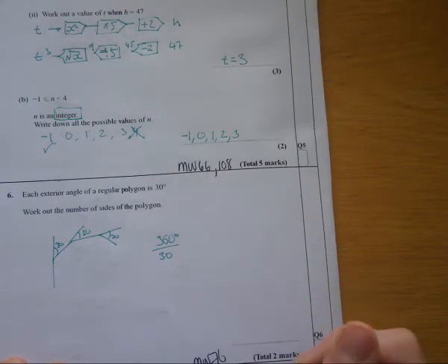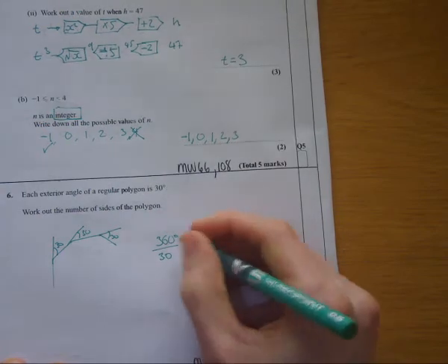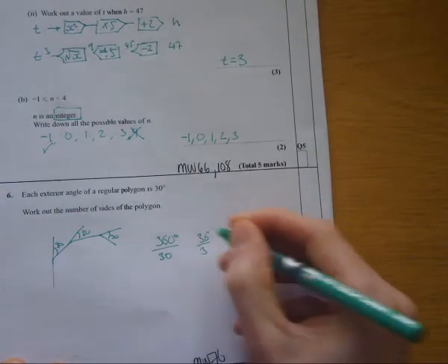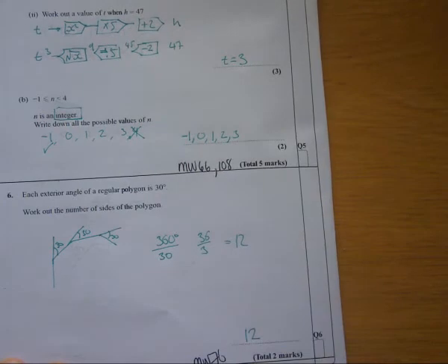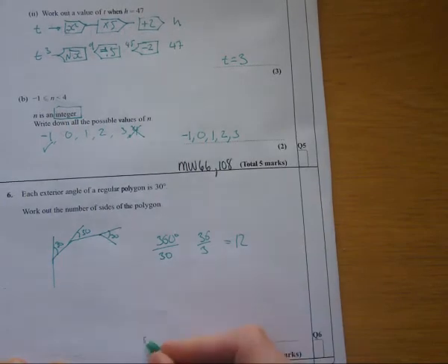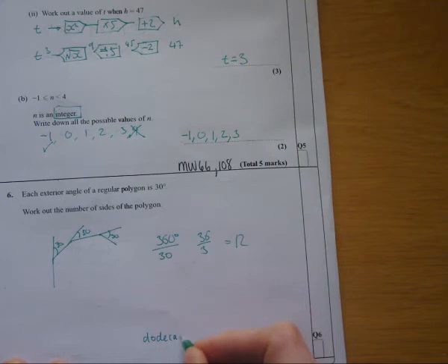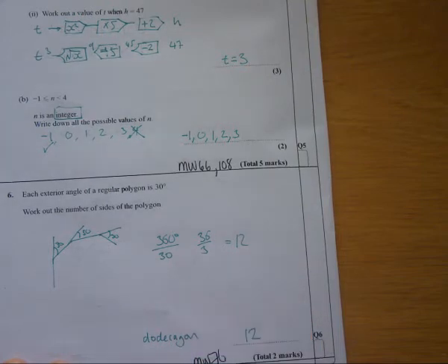How many 30s in 360? How many 3s in 36? It's 12. So the number of sides is 12. That would be a dodecagon. It's not actually asking you for that, but you might as well learn it now. 12 sides, dodecagon.